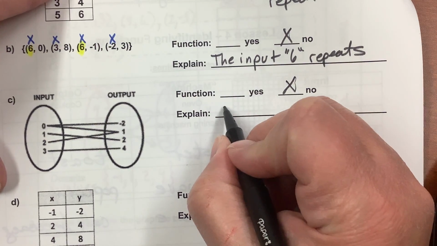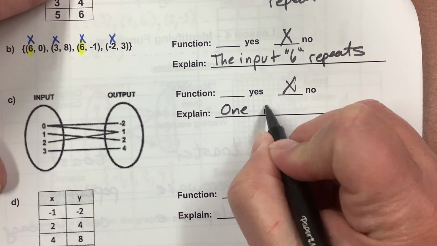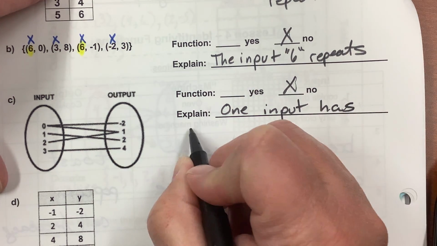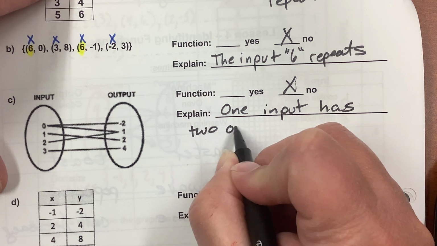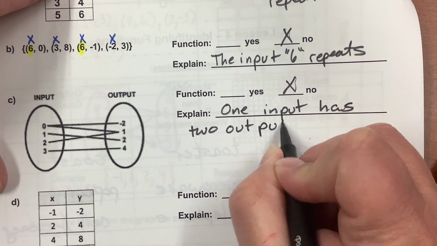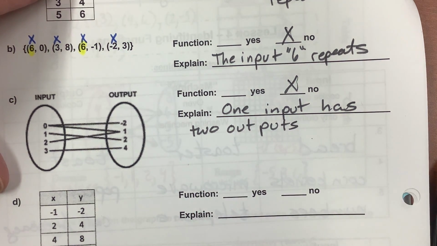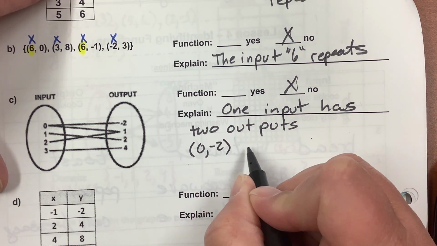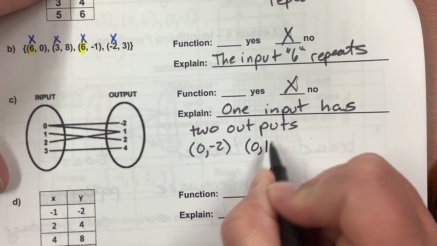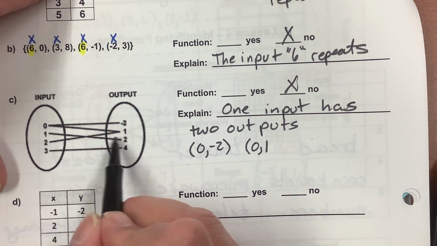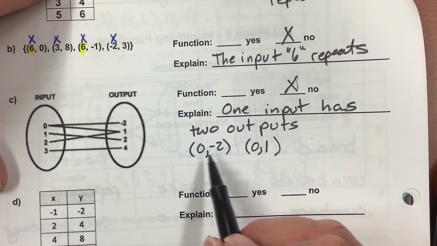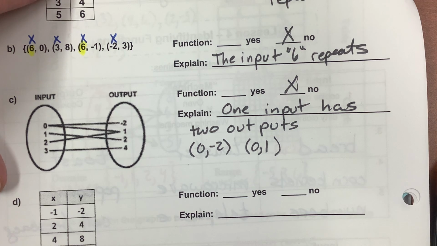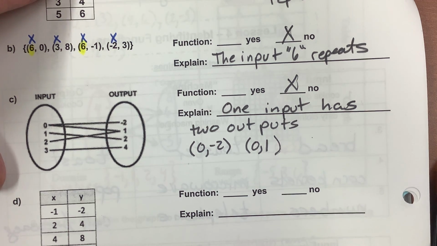Why? 1 input has 2 outputs. In other words, if I was going to write it as a list, it would say 0, -2, but it would also say 0, 1, from 0 to -2 and from 0 to 1. So in that case, I have a repeated input. So 1 input has too many outputs.